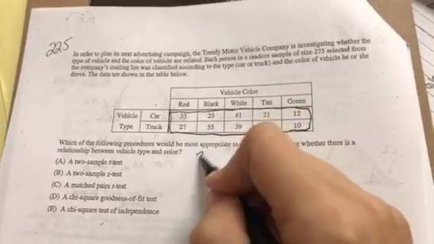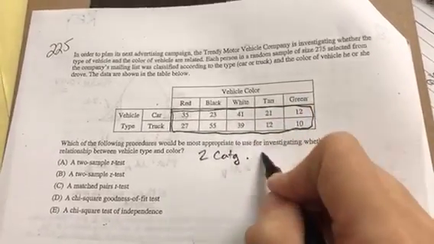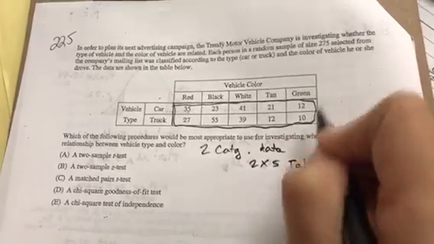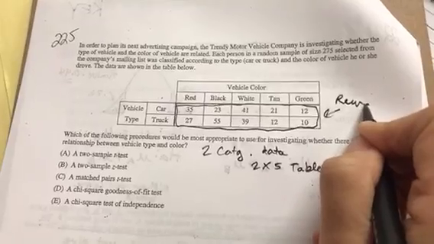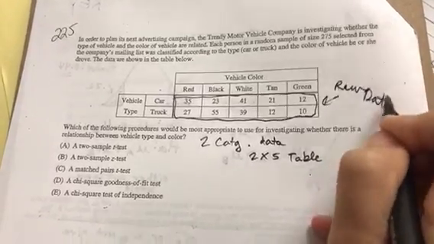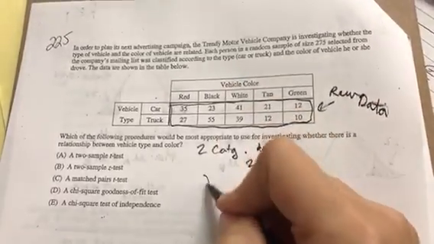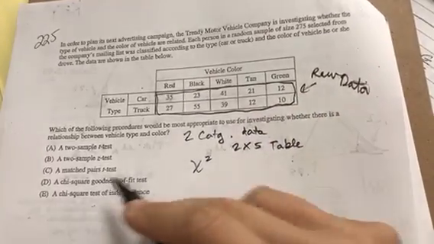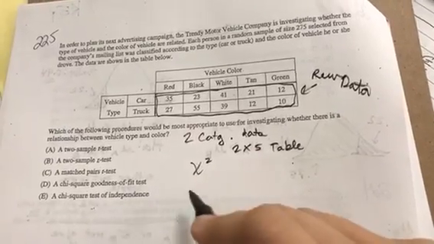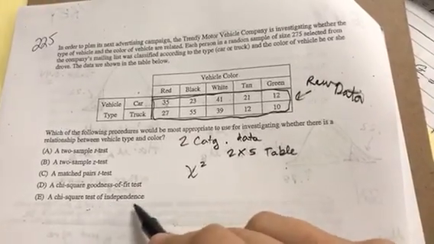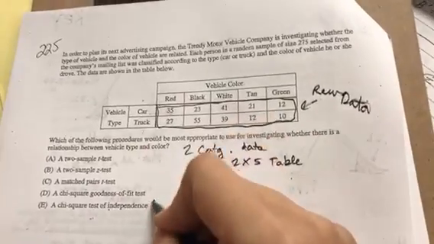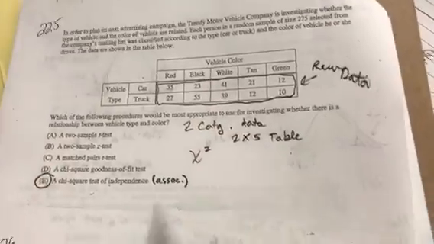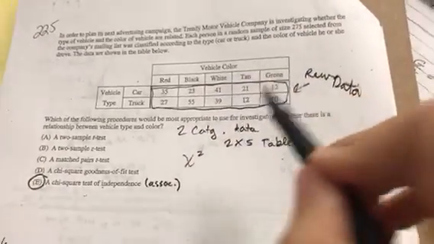So I notice I have 2 categorical pieces of data. And this would be a 2x5 table. And this is my raw data. So immediately you should be thinking, this is a chi-squared, and I have a goodness of fit test for chi-squared, or I have a test for homogeneity or a test for association, which is also called the chi-squared test for an association. So this is definitely my answer, but now I'm going to actually perform it on this question.